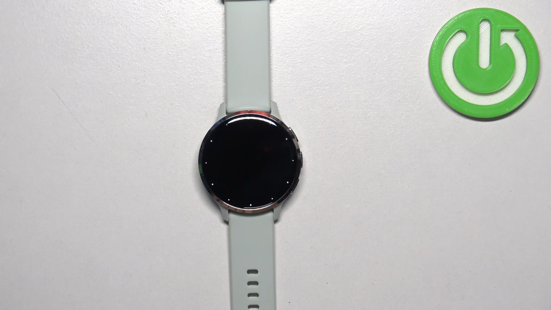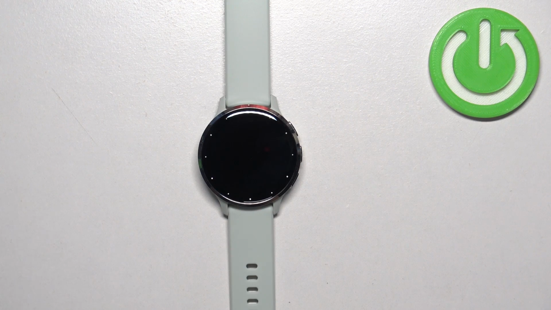Welcome! In front of me I have Garmin Venu 3S and I'm gonna show you how to track the amounts of steps taken on this watch.